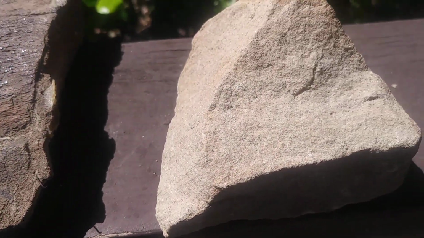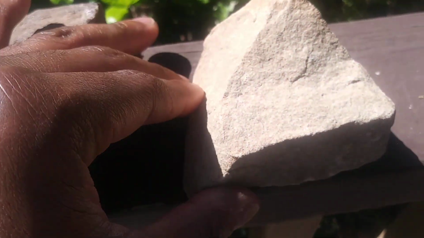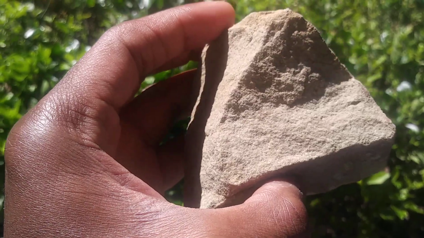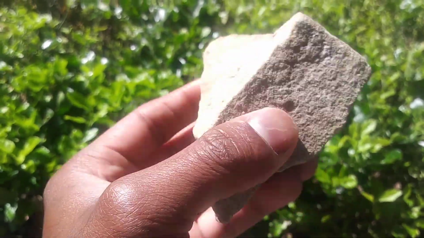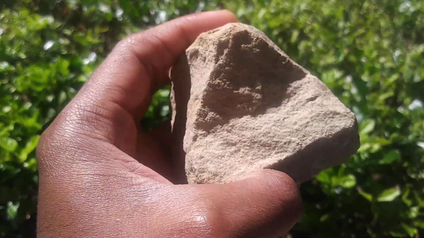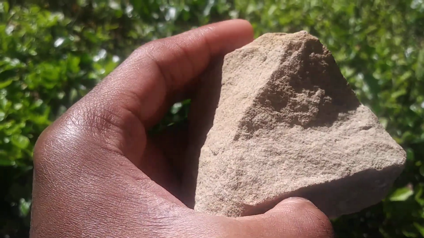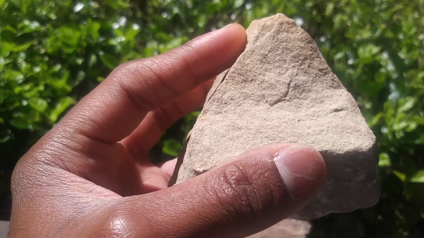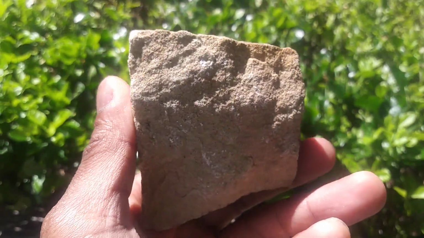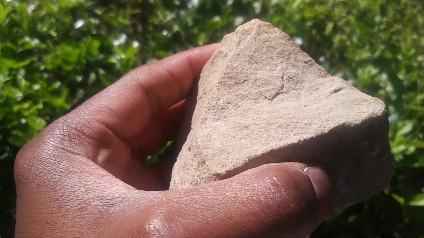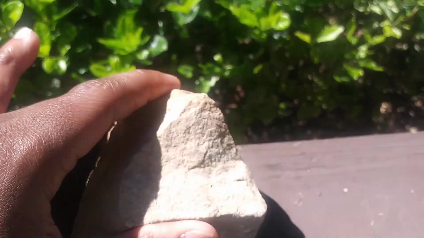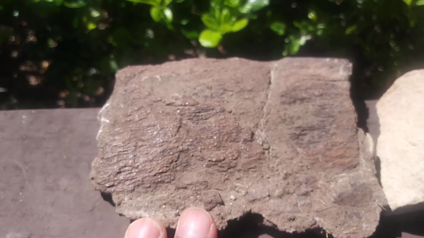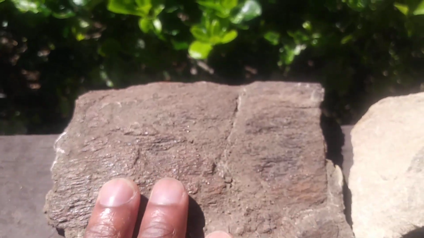And here's a regular rock. You can see it doesn't have that structure to it. This is a piece of sandstone. It's a mixture of quartz sand that has been lithified together. It does not have that characteristic of bone at all. It has a sandy texture to it, and the sand has been lithified into this piece of sandstone, so you can tell that this particular rock is very different from this fossilized bone because it does not have those characteristics.